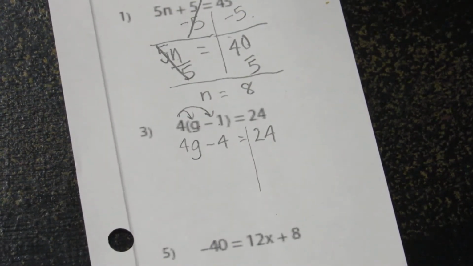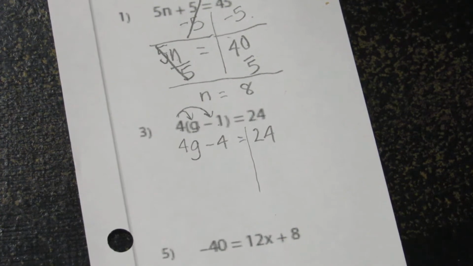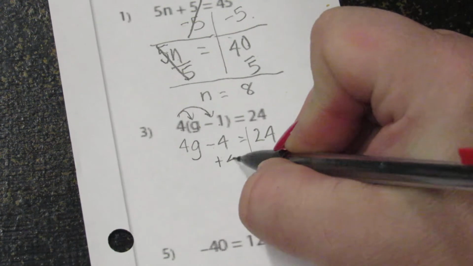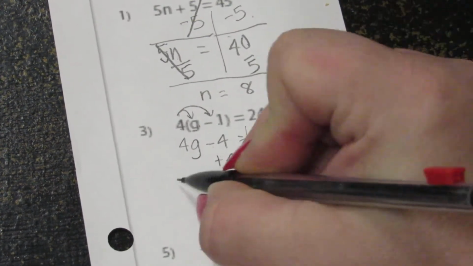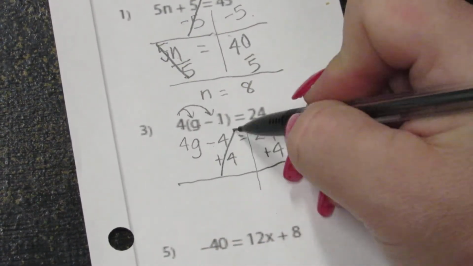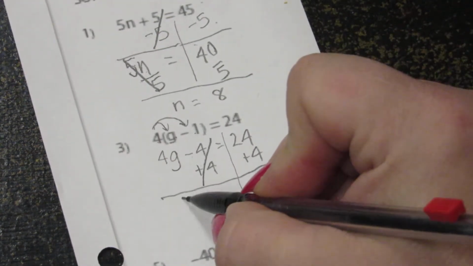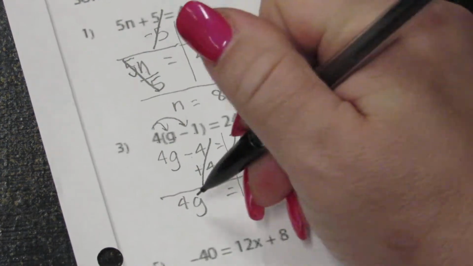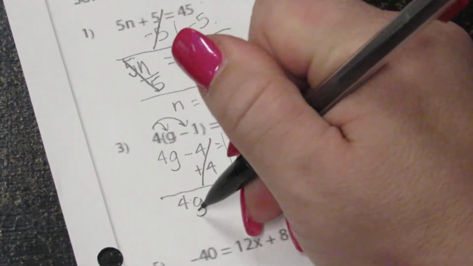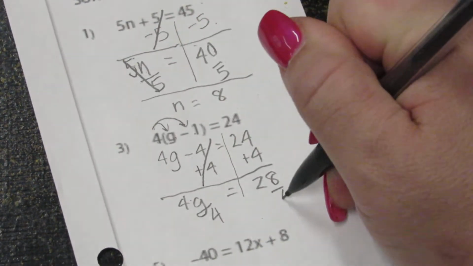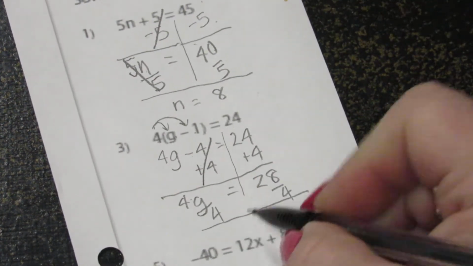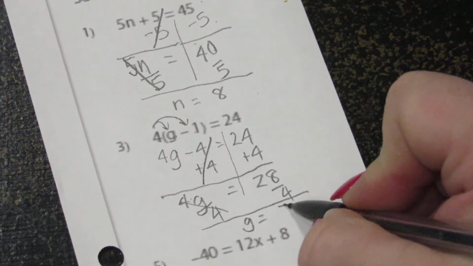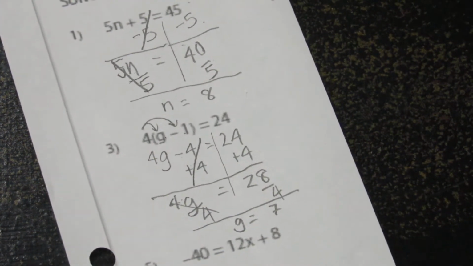So again, we get rid of or move adding or subtracting first. So the opposite of minusing 4 would be to add 4 to each side. Big fat line. Opposites cancel, and we have that 4 g's are equal to 28. Opposite of timesing by 4 will be to divide by 4. So opposites cancel, and g is equal to 28 divided by 4, or 7.